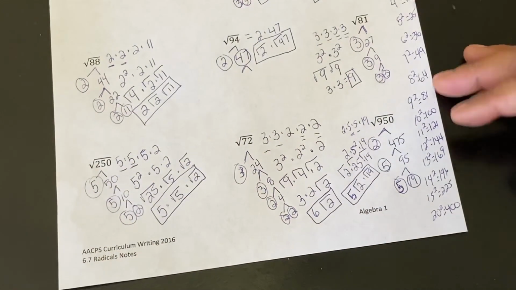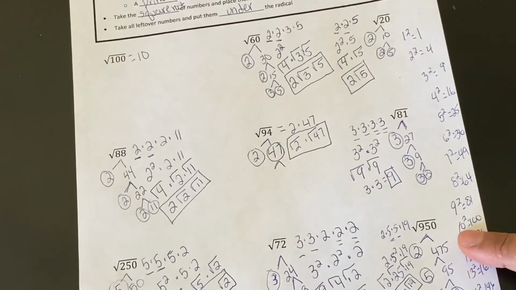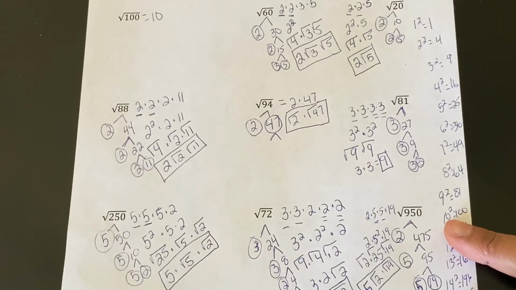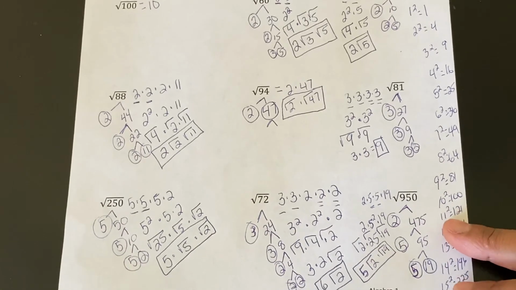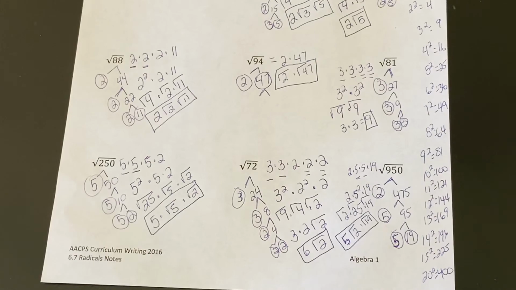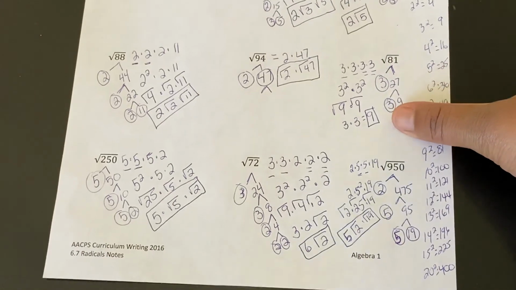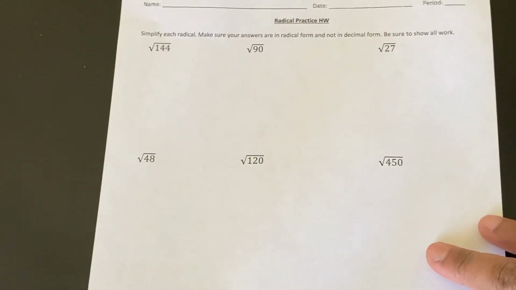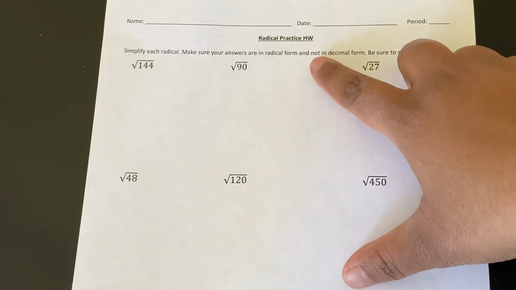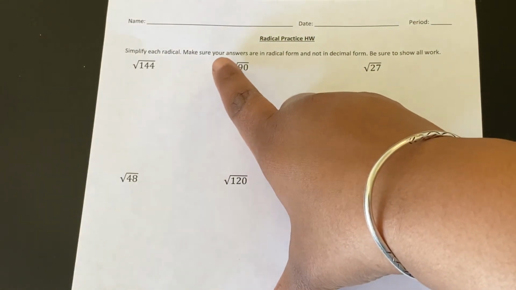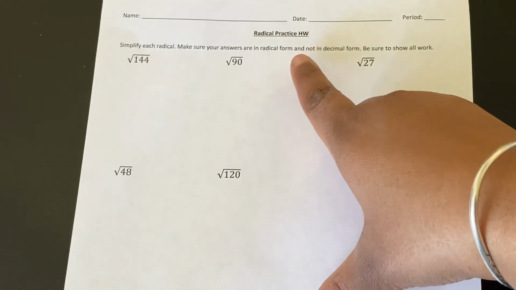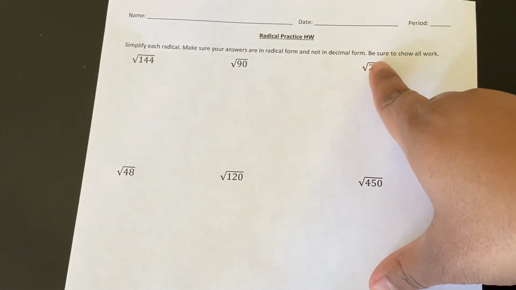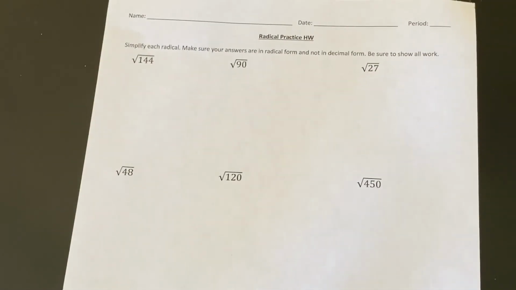So what we did here is we broke all of these square roots down into smaller parts. Now, for your practice, you're going to practice doing this with different numbers. It says homework, but of course it's practice. It says simplify each radical. Make sure your answers are in radical form and not in decimal form. Be sure to show all of your work.